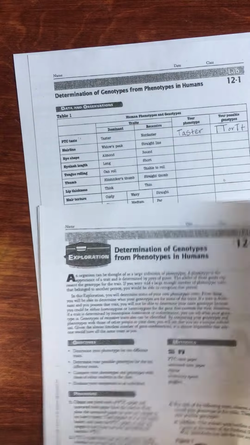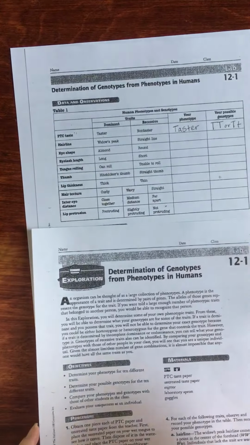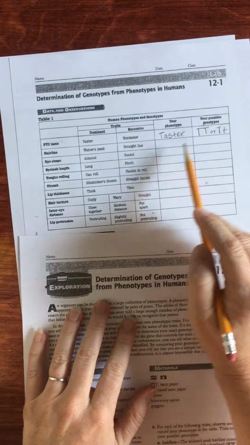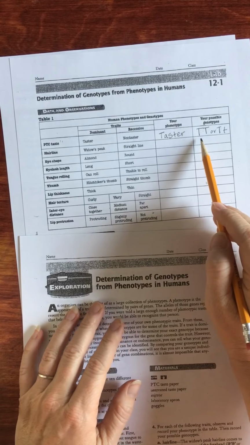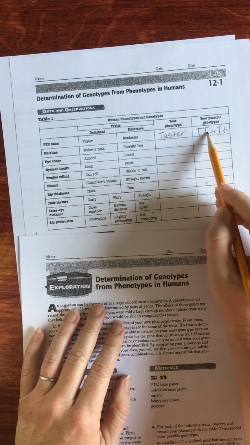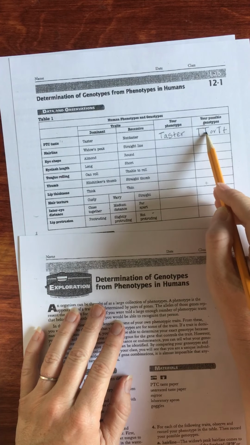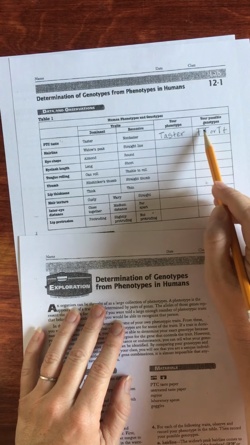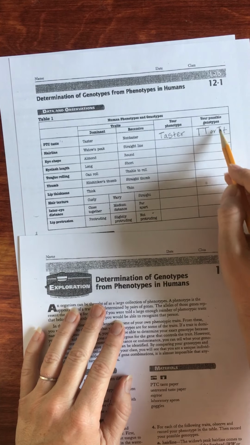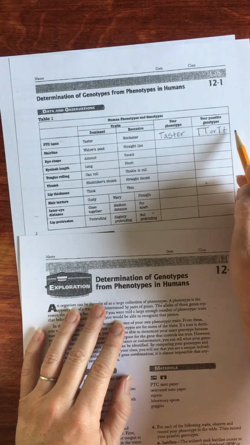What does that mean? That means if you're a taster, you don't know if you have two dominant traits for tasting, that's why it's capitalized, or if you have one dominant trait and one recessive.